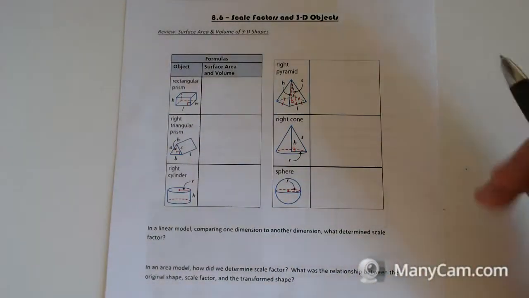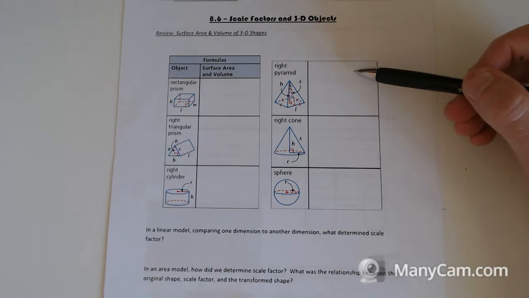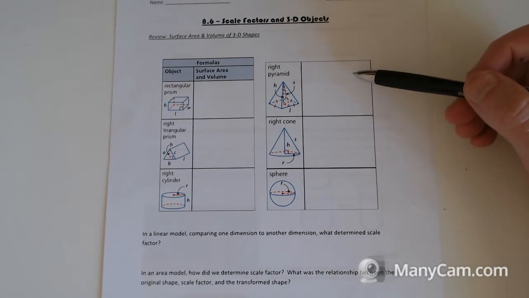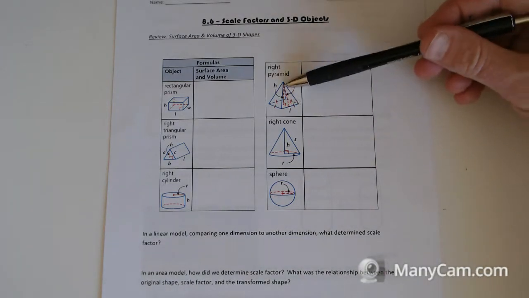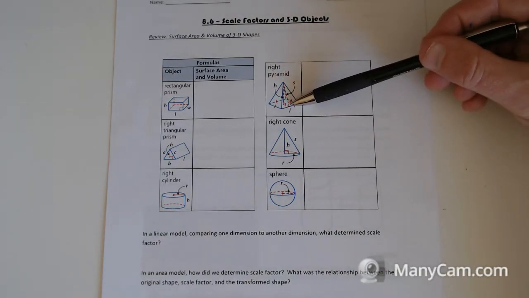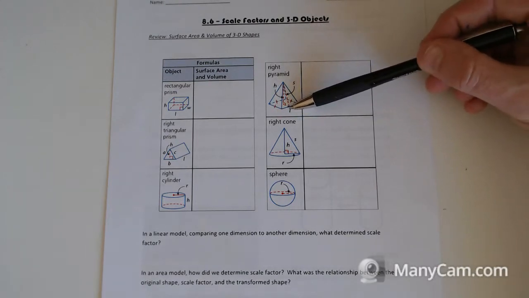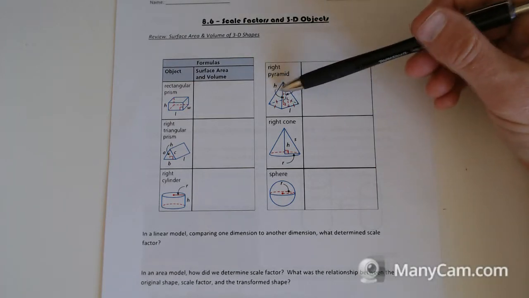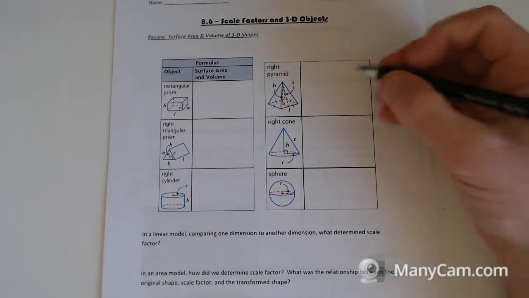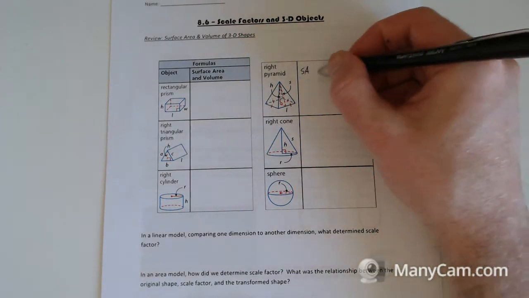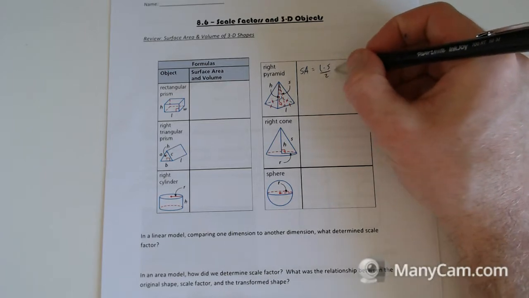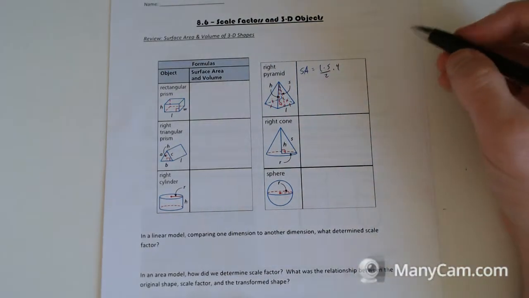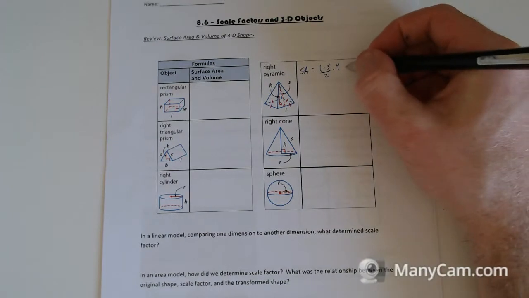Okay, we talked about all the formulas. We didn't do the surface area formulas for these ones, but you should be able to do it part by part. So if I was doing this triangle here, it would be length times the slant height divided by 2, and then there'd be 1, 2, 3, 4 of them. So surface area is equal to length times slant height divided by 2 times 4, and then plus the bottom, which is just length times length.